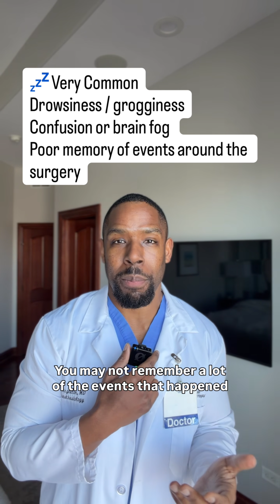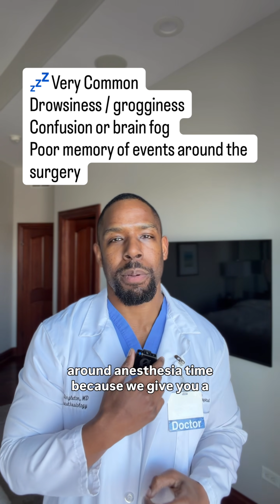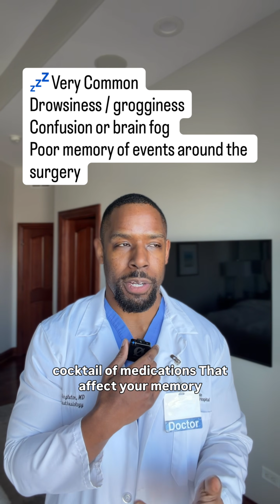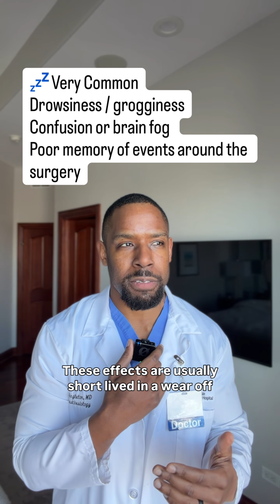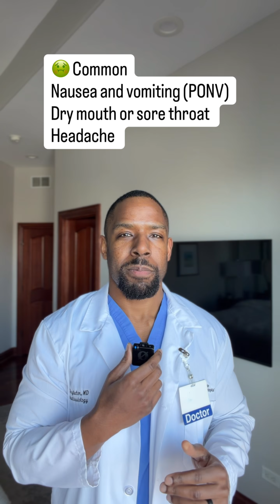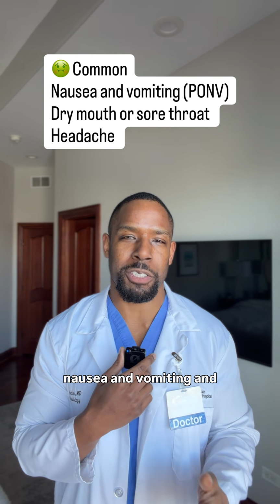You may not remember a lot of the events that happened around anesthesia time because we give you a cocktail of medications that affect your memory. These effects are usually short-lived and wear off as the anesthesia starts to clear out of your system. Unfortunately, something common is postoperative nausea and vomiting.